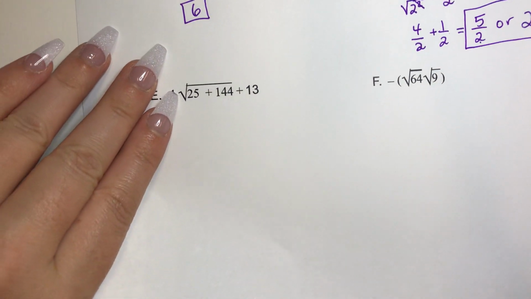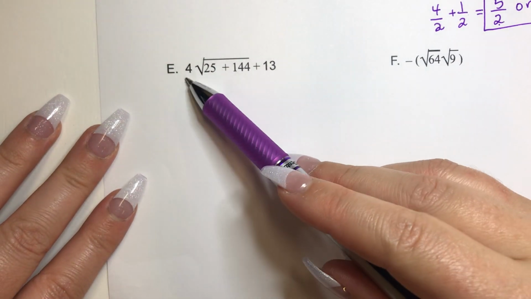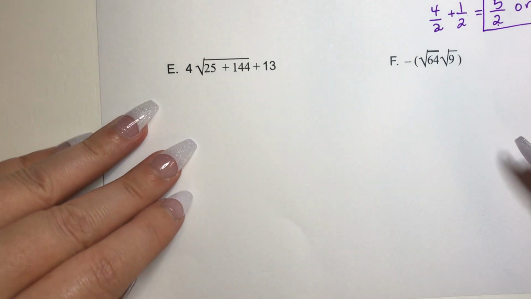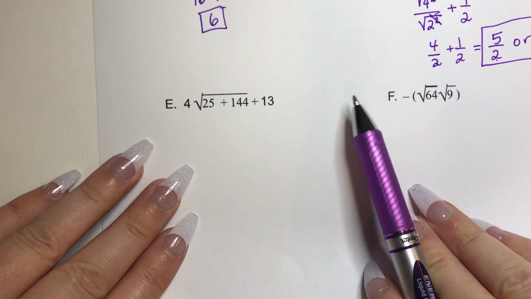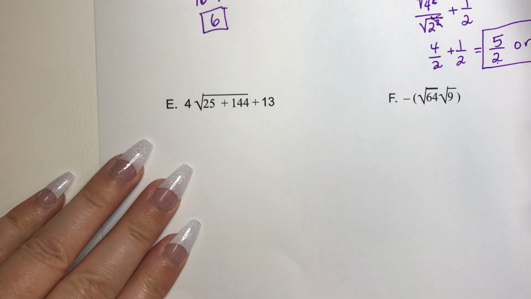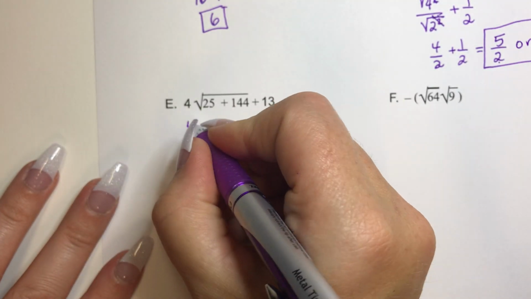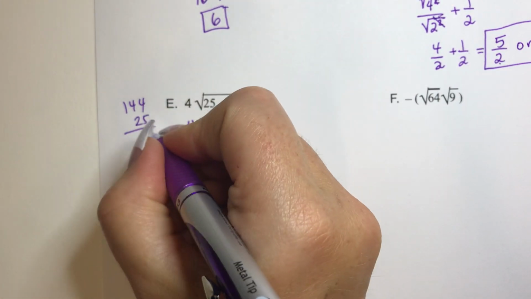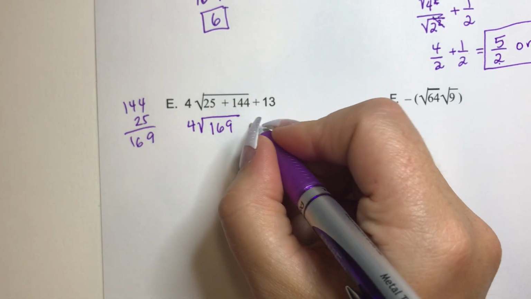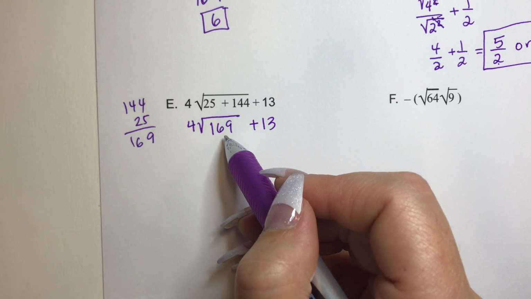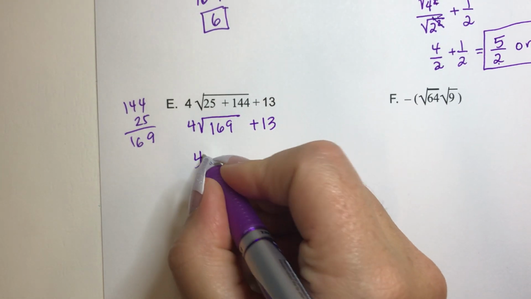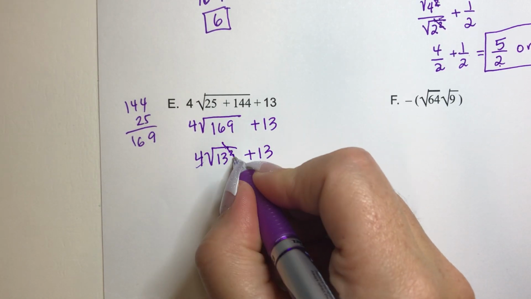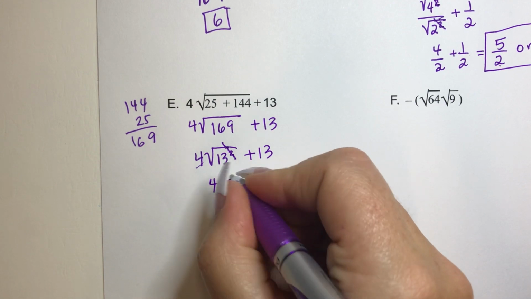Okay, let's look at E. E is kind of fun because we have 4 multiplied by the square root of 25 plus 144, and that's all underneath here, plus 13. Okay, it's getting kind of complicated. But no worries, we can do it. So we need to combine these first, okay? So we have 4, the square root of 25 plus 144. What's that? 144 plus 25 is 169. Ooh, I know what that is. Is 169 a perfect squared number? It is. It's the same thing as 13 squared, right? Perfect. So that square root and that square are going to cancel each other out. So we're left with 4 times 13 plus 13.